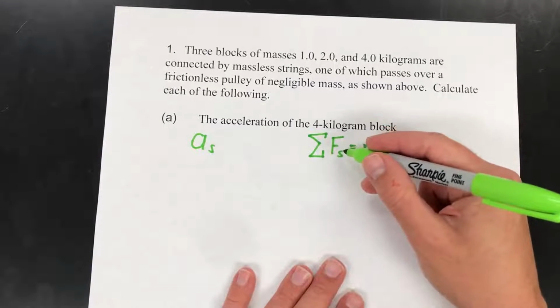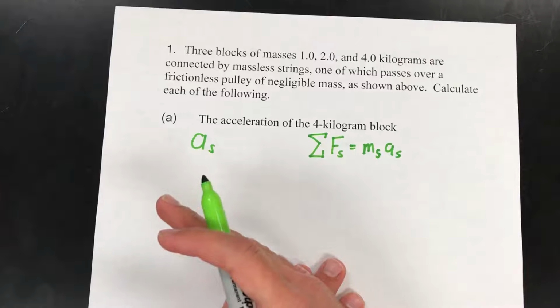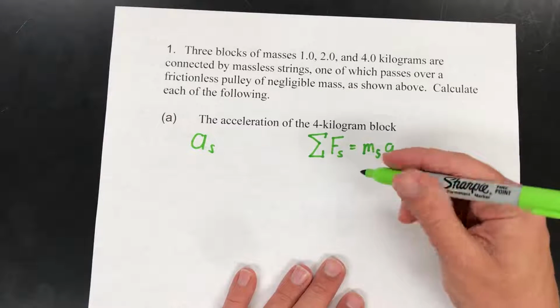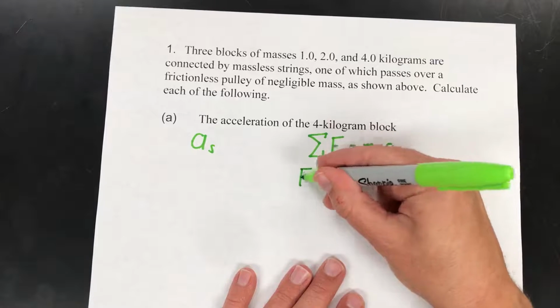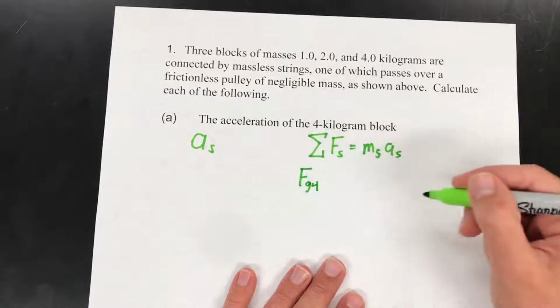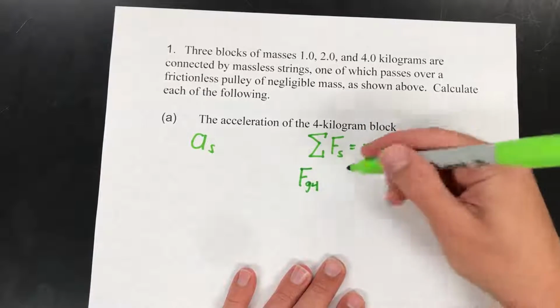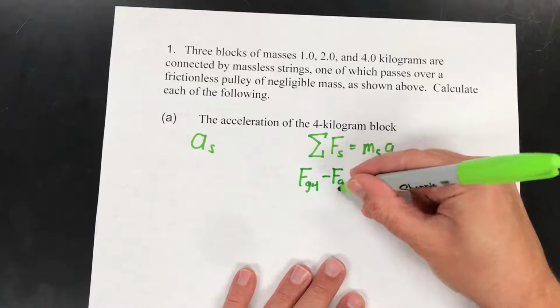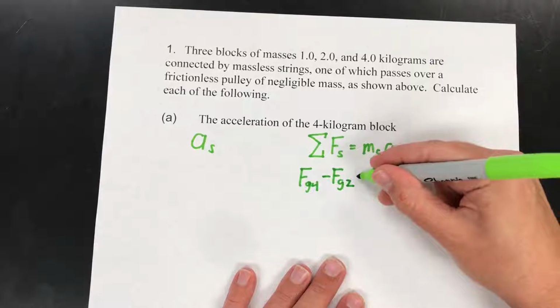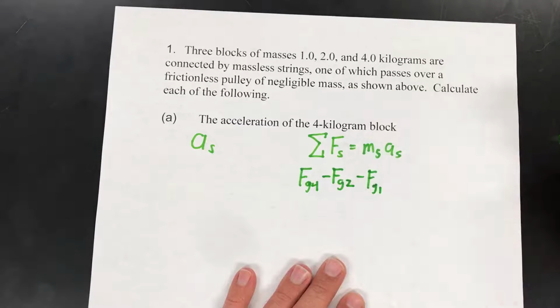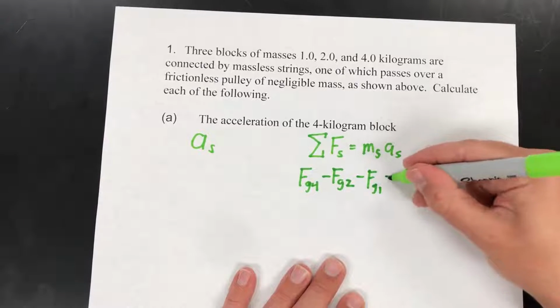So what forces do we have? Don't count any of the tensions because those are internal forces. We have the force of gravity on 4 one way. I'll call the direction it's going to move the positive way. We have the force of gravity on the 2 block the other way, and the force of gravity on the 1 kilogram block back that other way as well.